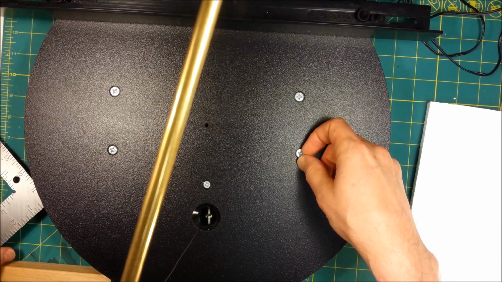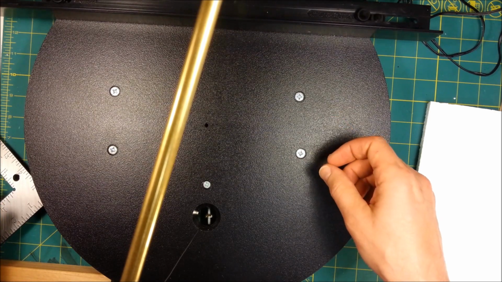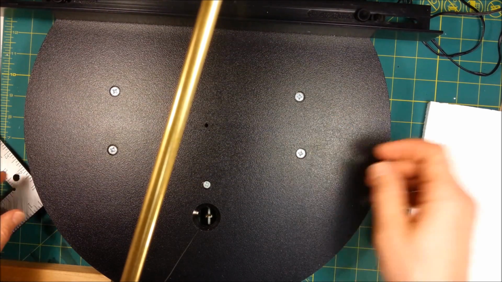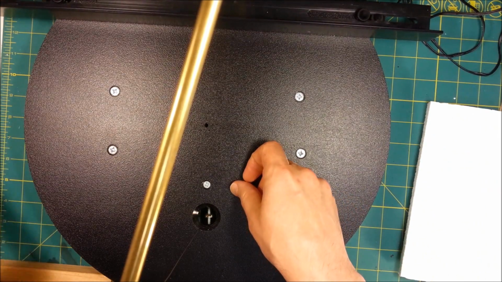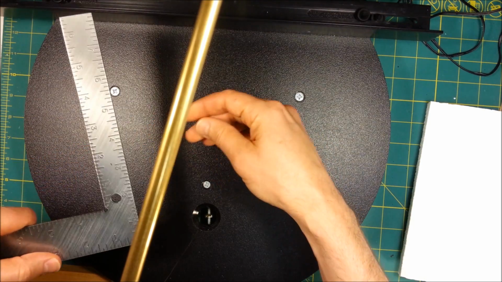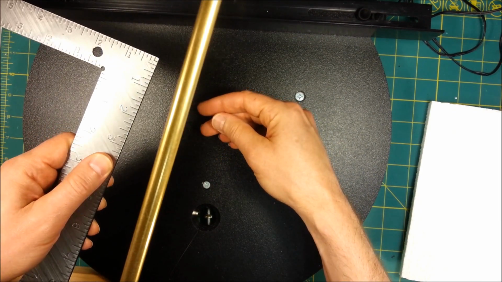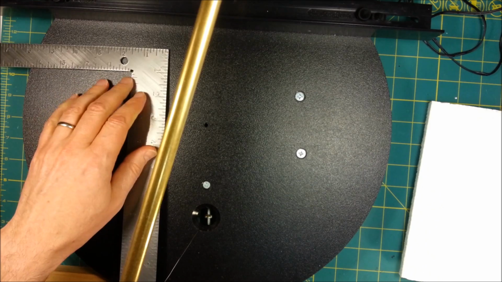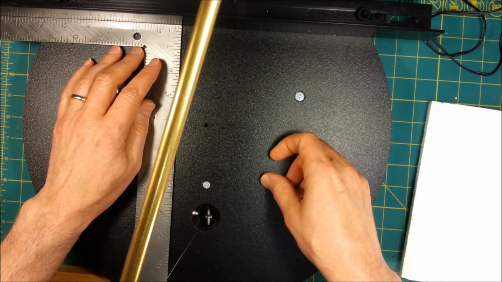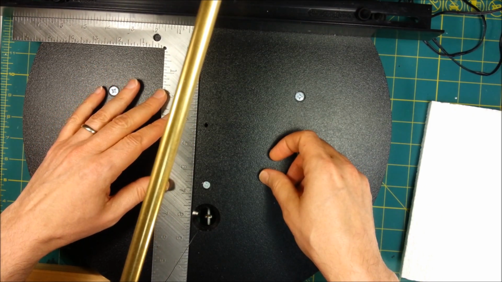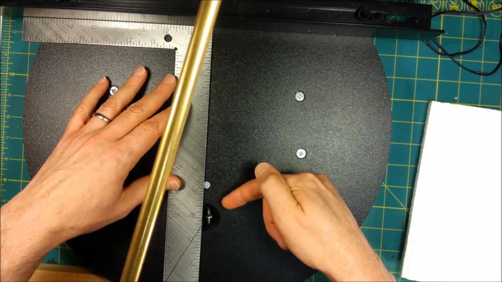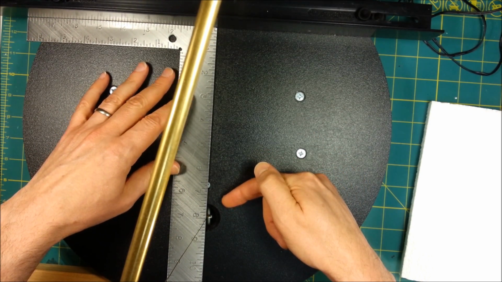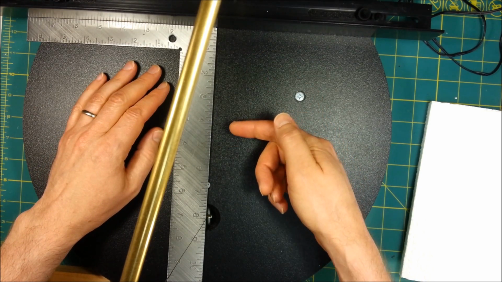Unfortunately, this top-down view is not the best angle for this, but what you do is you turn off your power, and I use a small square, and I line it up with my fence, and then I line up the other end with the wire here, and then I set my measurements.